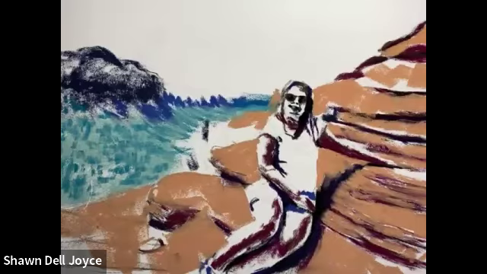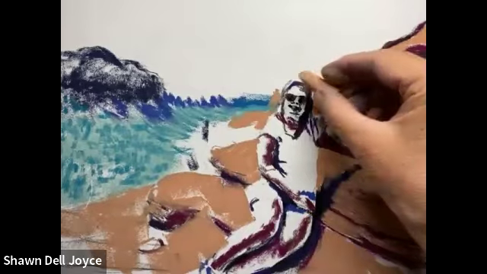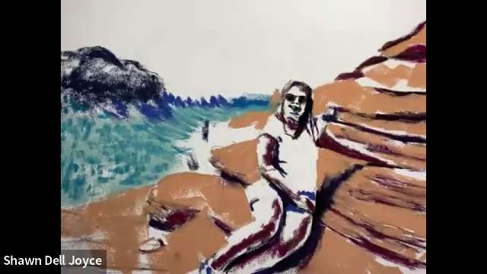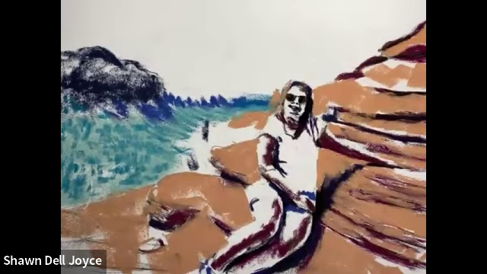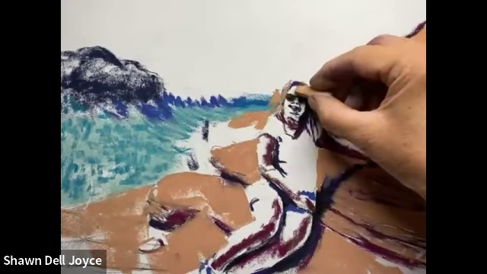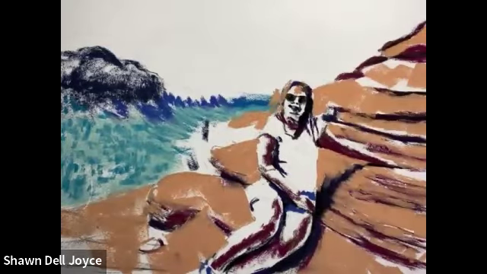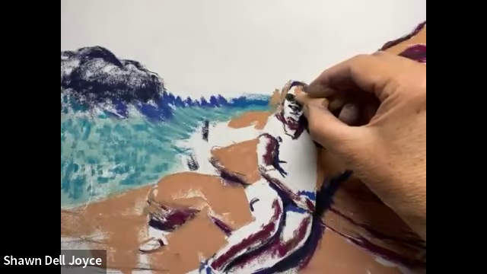I'm going to use a little bit of this color on her skin as well. So this color is going to be a warm color in the hair, and it's going to be the color of the shadow towards the center of her face.